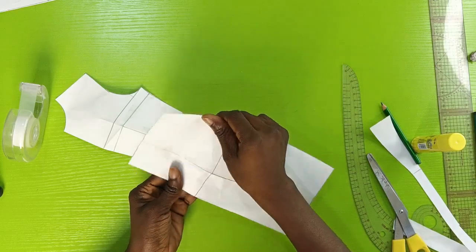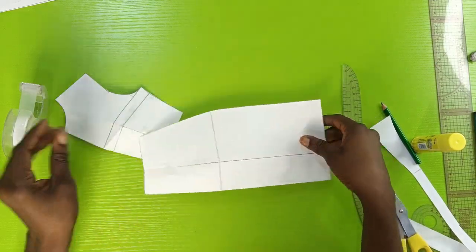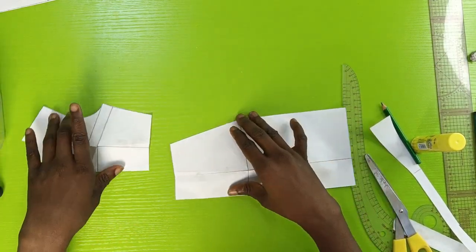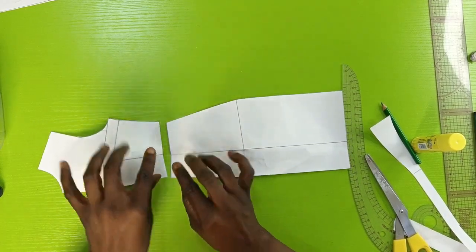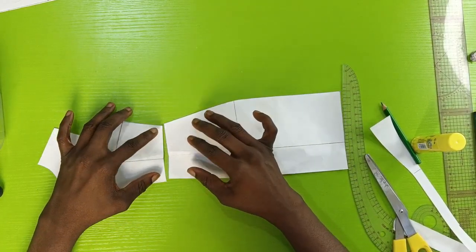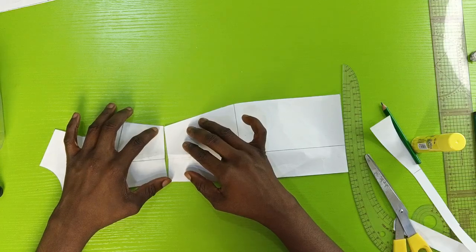Okay, so now here is what we have. So the darts are closed on both the bodice and the skirt. Now when you try to match up this pattern, you realize that there's going to be a gap in the middle. Can you see?